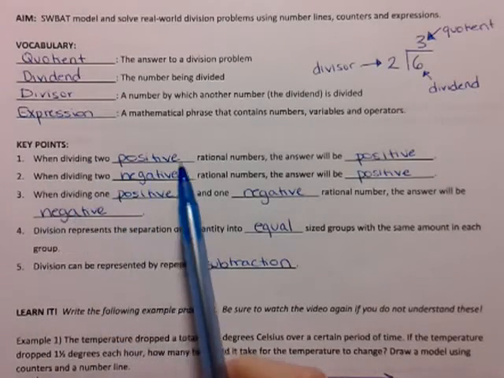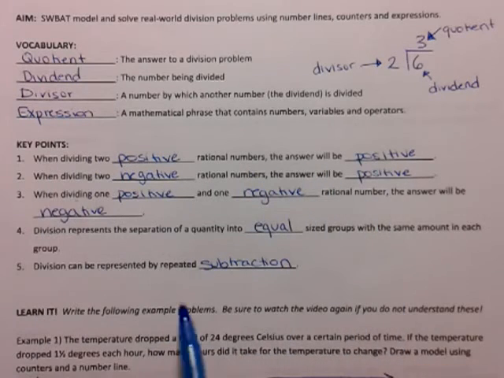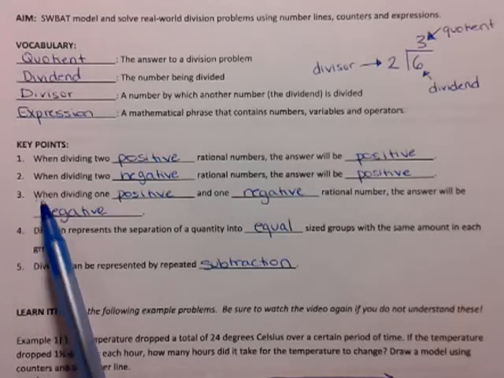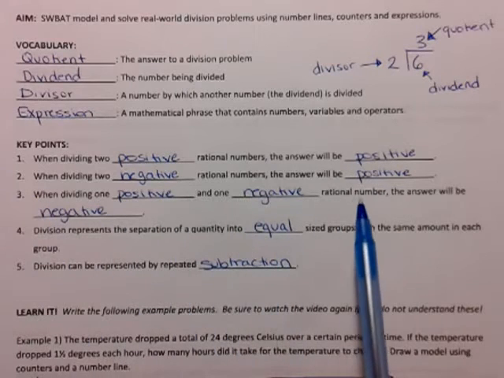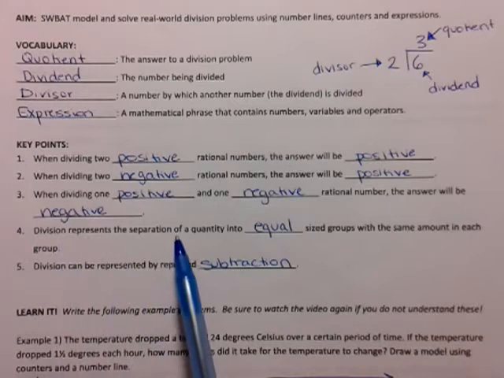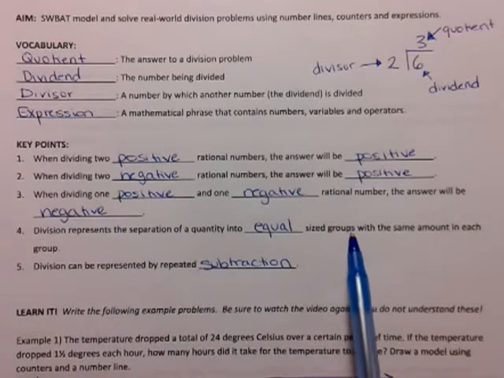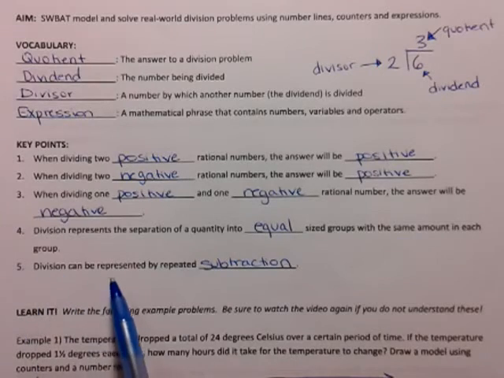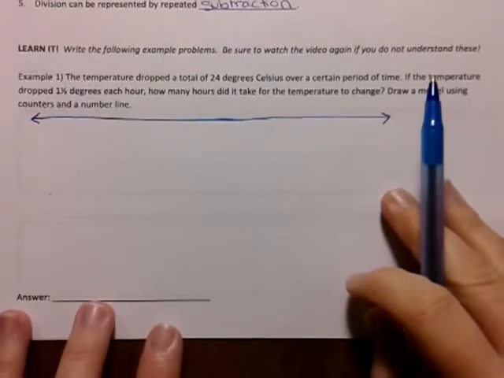When dividing 2 positive rational numbers, the answer will be positive. When dividing 2 negative rational numbers, the answer will be positive. When dividing 1 positive and 1 negative rational number, the answer will be negative. Division represents the separation of quantity into equal-sized groups with the same amount in each group. And division can be represented as repeated subtraction. Let's move into some examples.